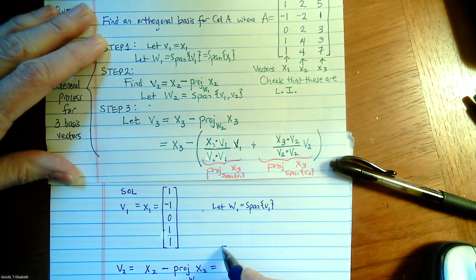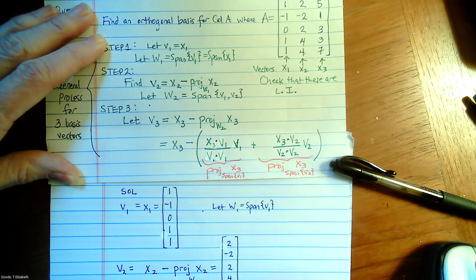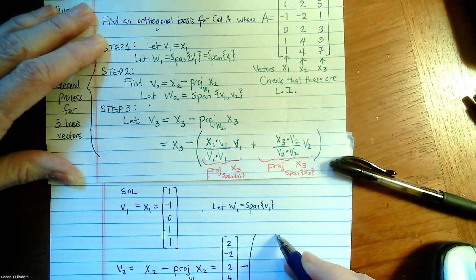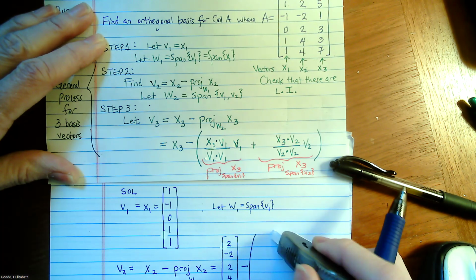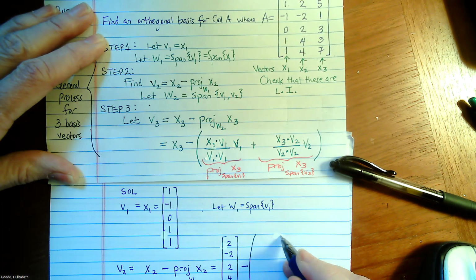All right, so what is that going to be? Let's see. Well, X2 is the vector 2, -2, 2, 4, 4. Okay, and now we're going to subtract this projection. And so we have a coefficient times V1.